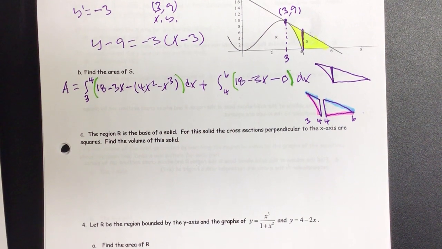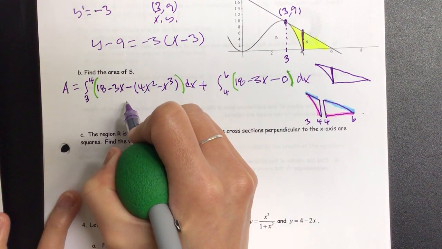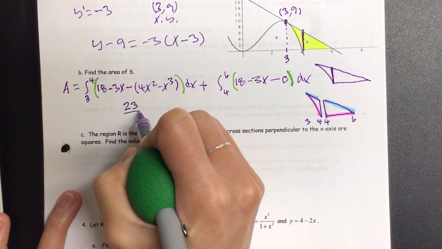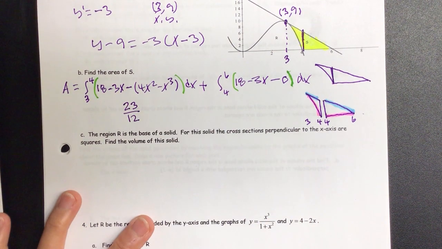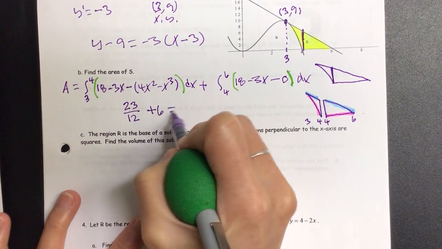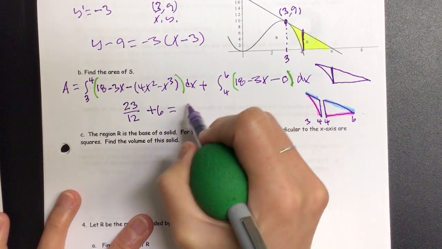1.916. Can that be in a fraction? I like fractions. Math, enter, enter. 23 over 12. Oh, 23 over 12, I like that. And 6, very good, plus 6. And when I add these two together, we're going to get 95 over 12.